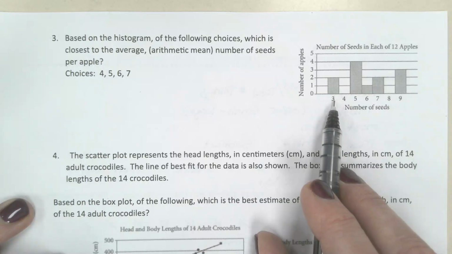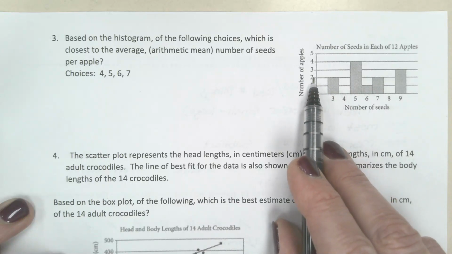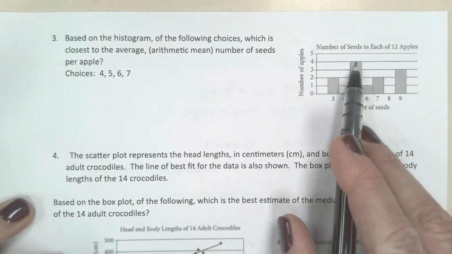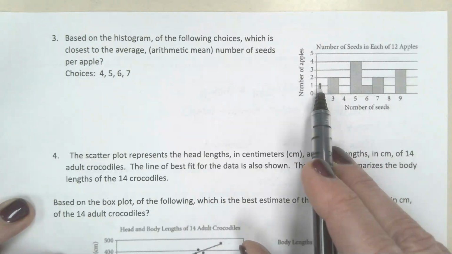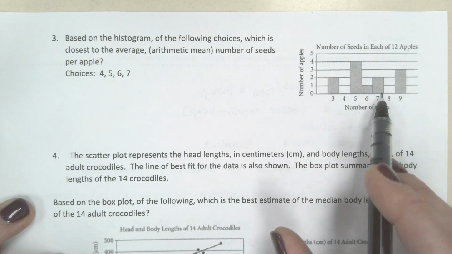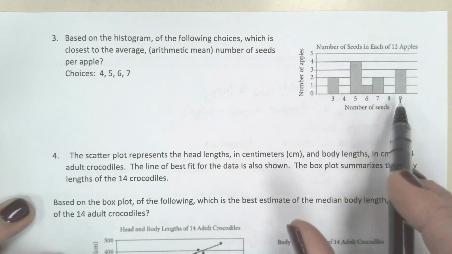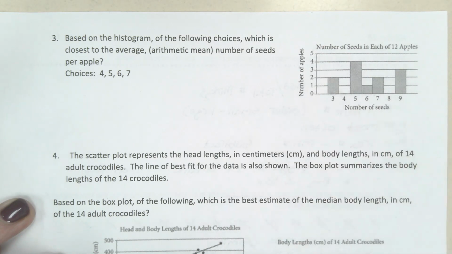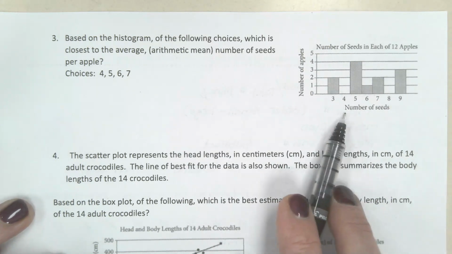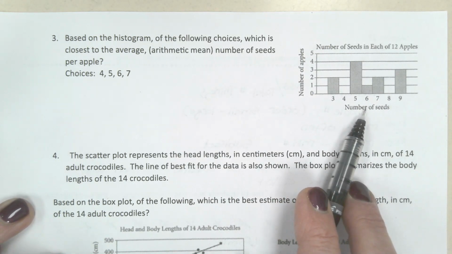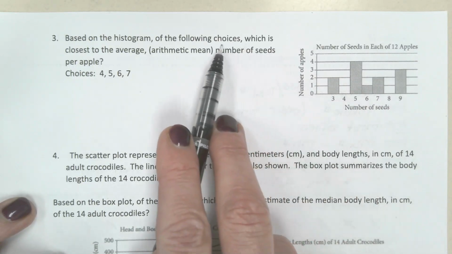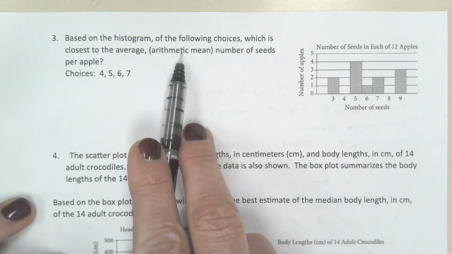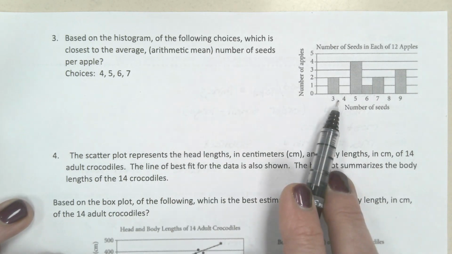So there were 3 seeds in 2 of the apples. There were 5 seeds in 4 of them. There were 6 seeds in only 1 of them. There were 7 seeds in 2, and there were 9 seeds in 3 of the apples. So you have to take the fact that there were multiple apples in most of these into account in order to find the mean. So here's how I did it.